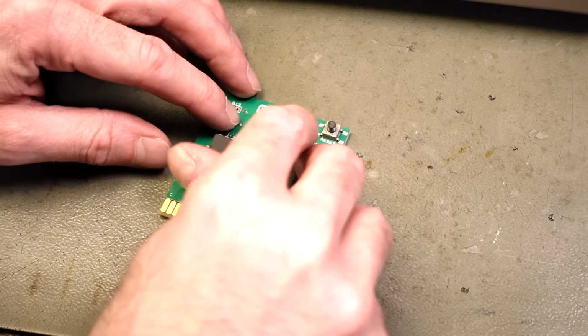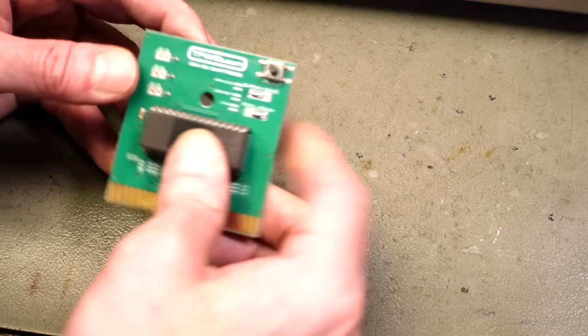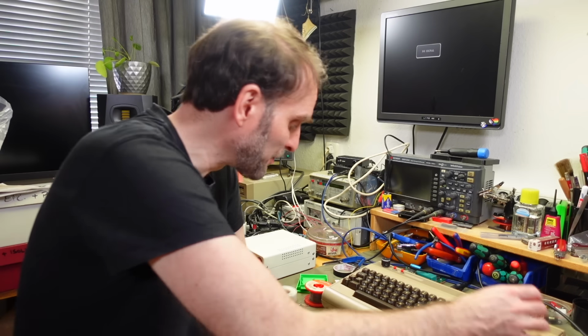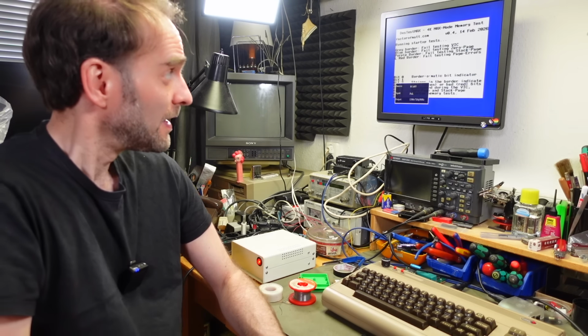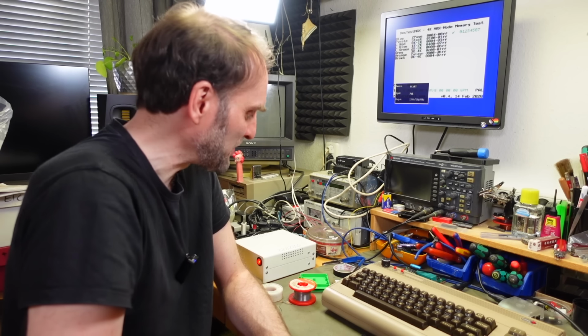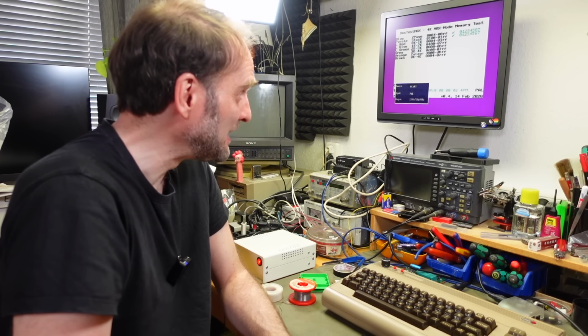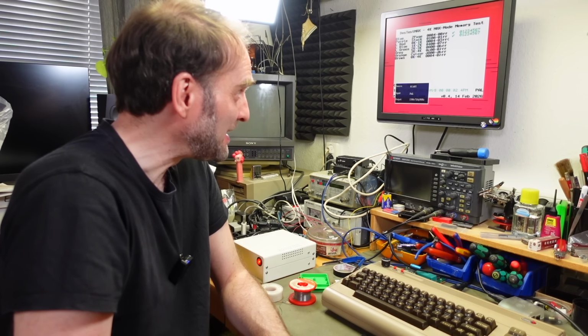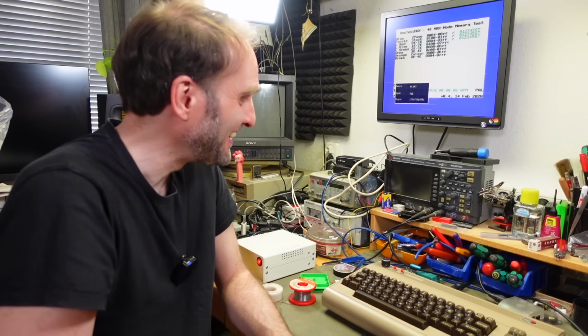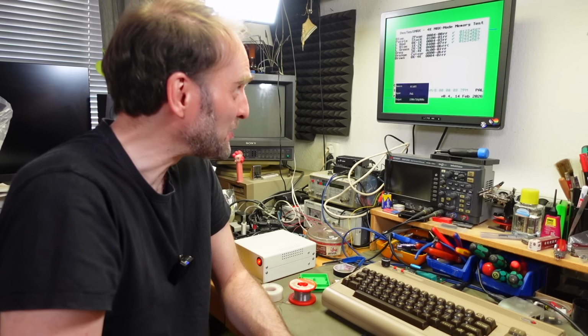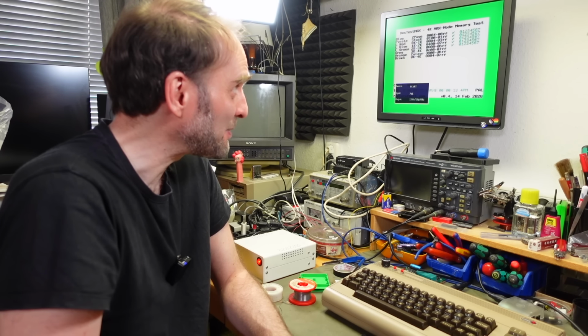Okay, EPROM. No bent pins. So let's see what we got. Got the cartridge in there. I had to correct one of the jumpers. Yeah, because I didn't pay attention. But now it works. This is the new version of the DESTestMAX.